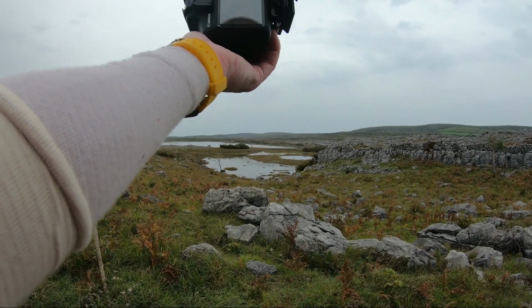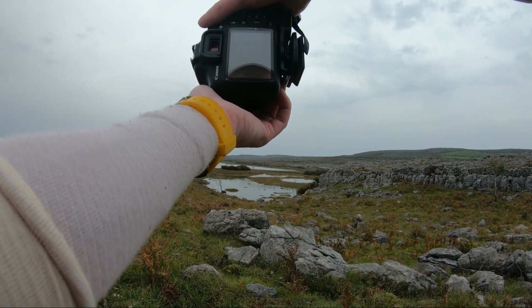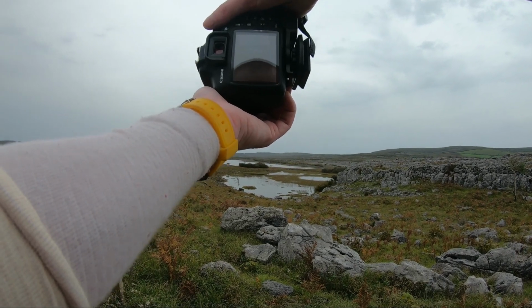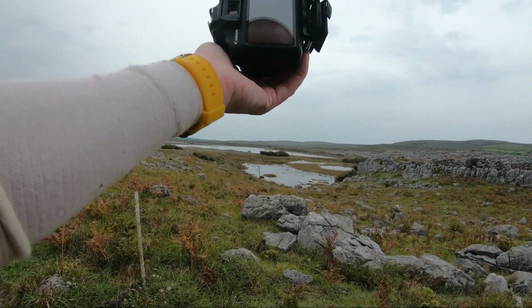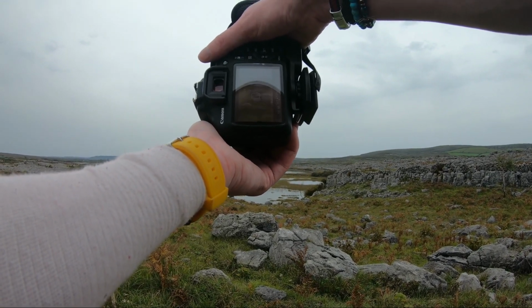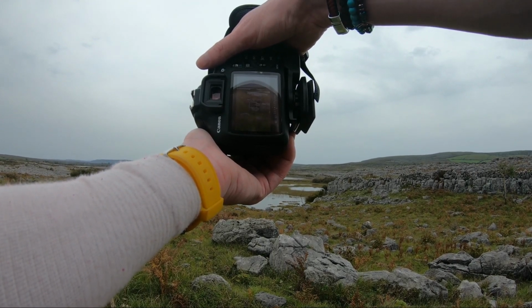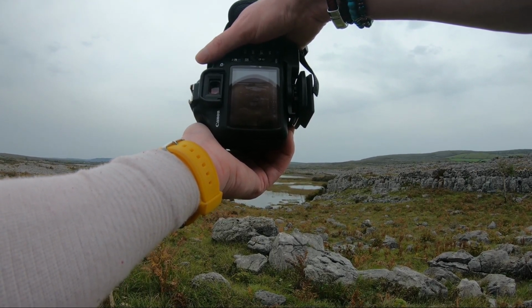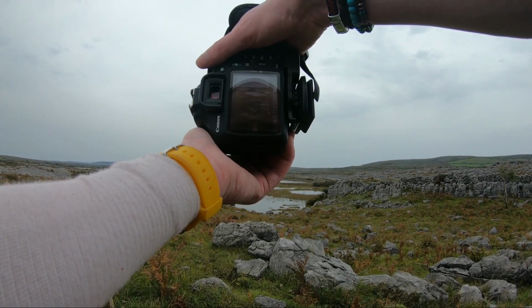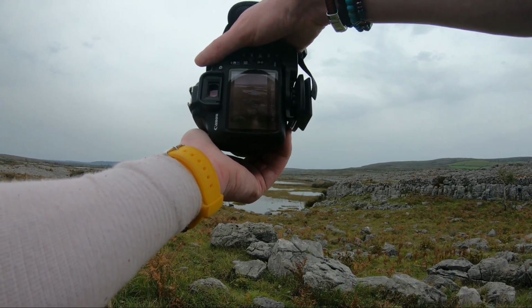I want to get as much of this rock in here as possible. There's a small little stick there. I don't want that in the image. So I just want these rocks as a leading line. I'm going f8. Just going to center straight down the middle. I don't want much cloud, so I'm going to zoom in a little bit.